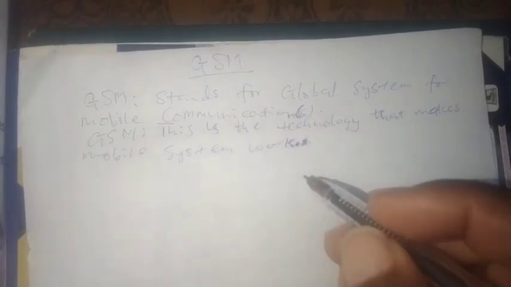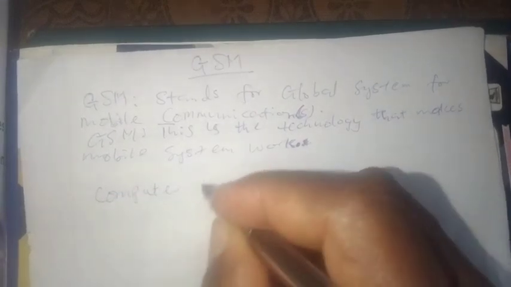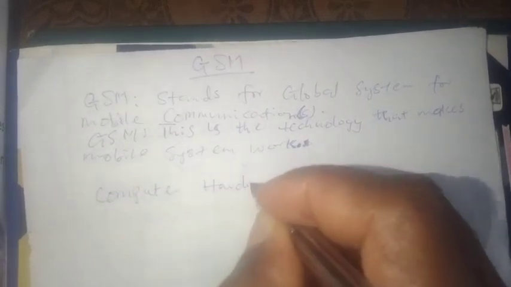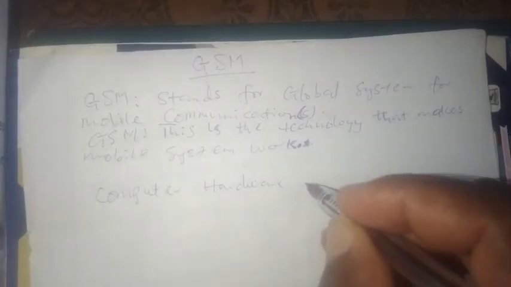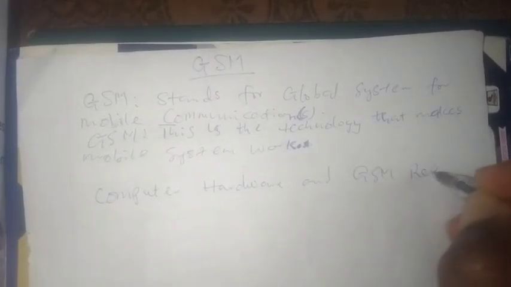And this subject is computer hardware and GSM repairs.